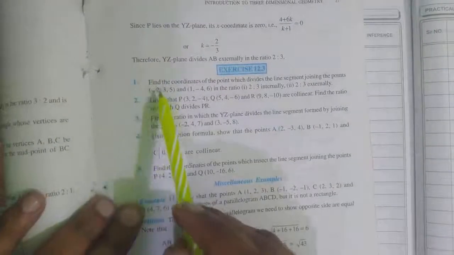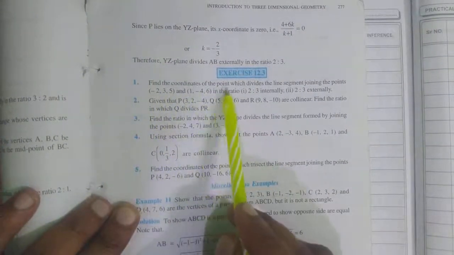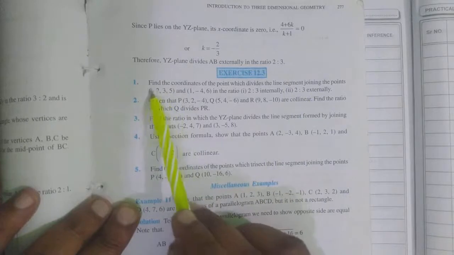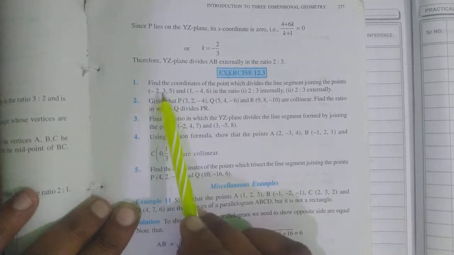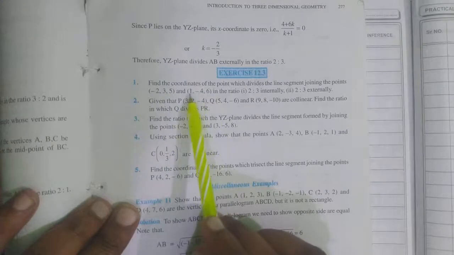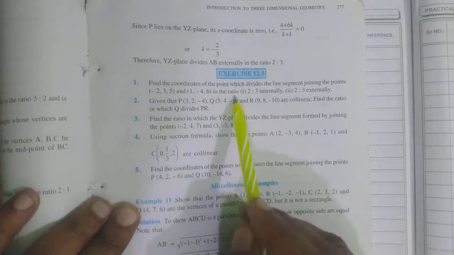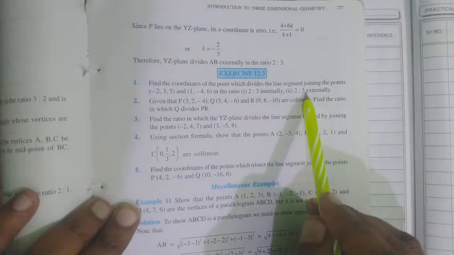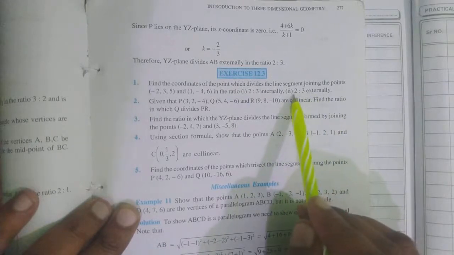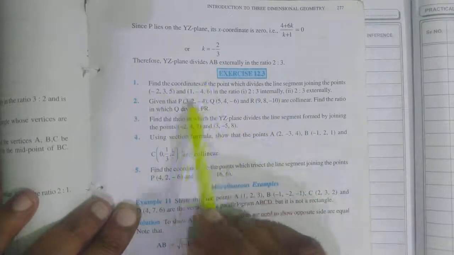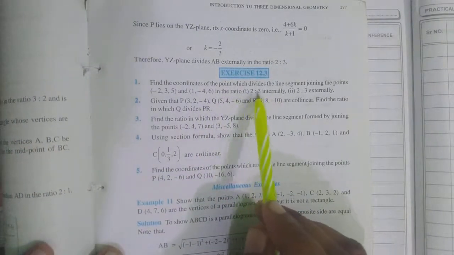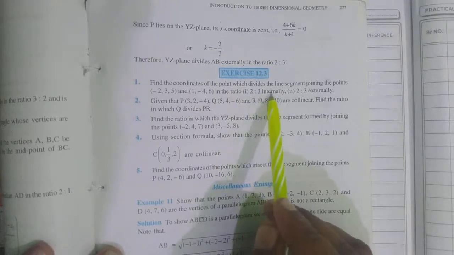Dear students, question number 1 from exercise 12.3: find the coordinates of the point which divides the line segment joining the points. The first point has coordinates (-2, 3, 5), and the second point has coordinates (1, -4, 6), in the ratio 2:3. The first case is internal division, the second case is external division, both in the ratio 2:3. You will solve both cases. First, you will find the answer when the line is divided internally.